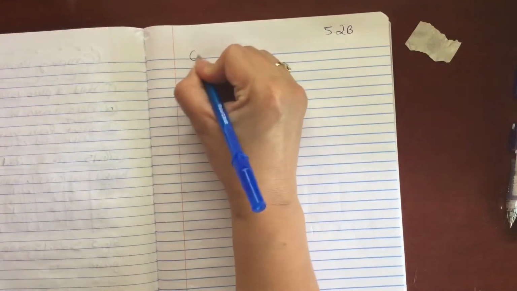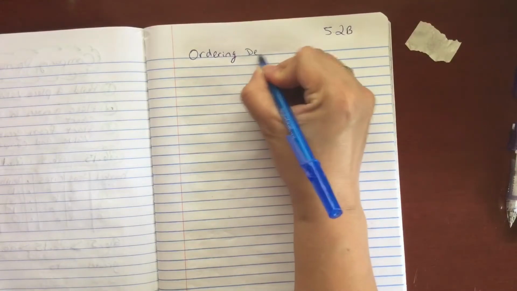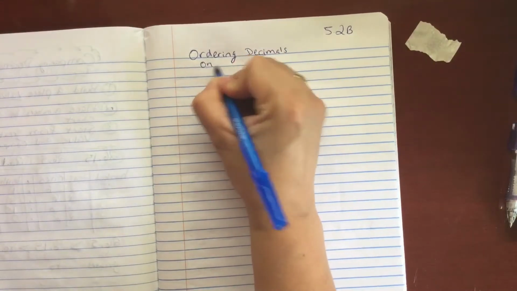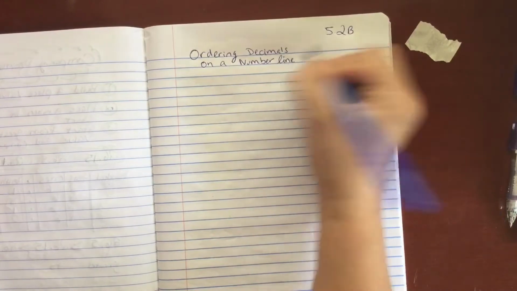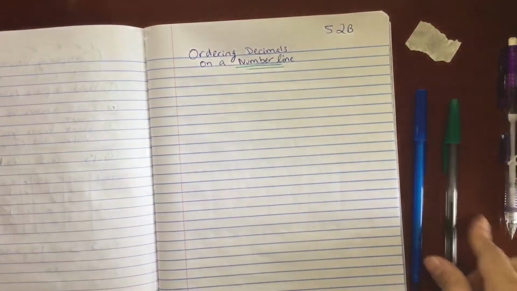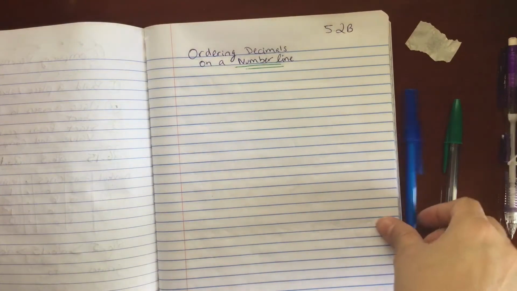Okay, so our title will be ordering decimals on a number line. So this time we're going to compare decimals, and our strategy will actually be the number line. A lot of you used to use the number line for rounding or to see if one number was greater or less than another number. So that's exactly what we're doing, but we're doing it with decimals.